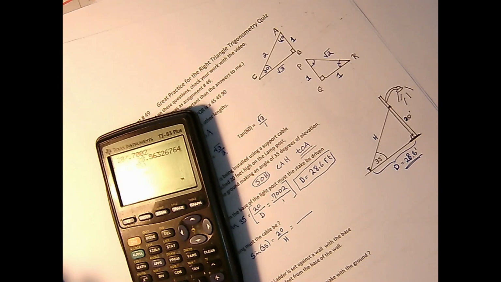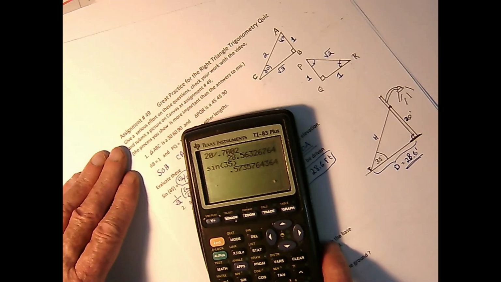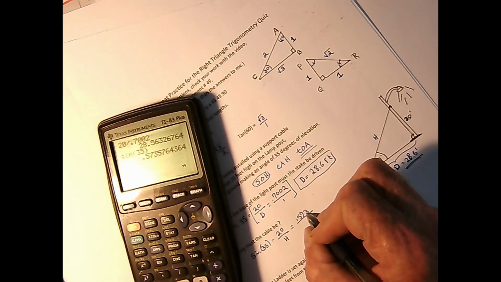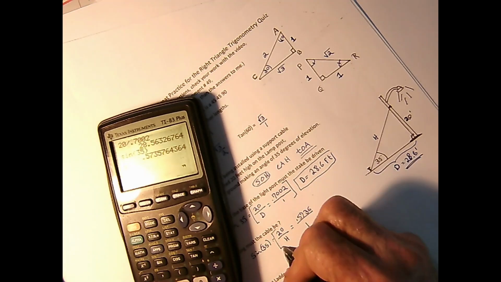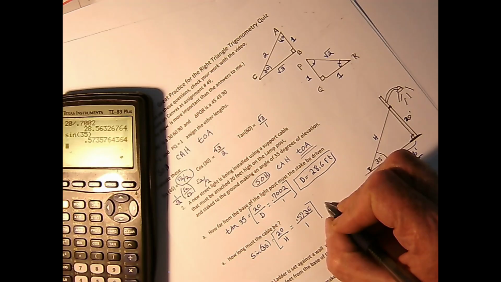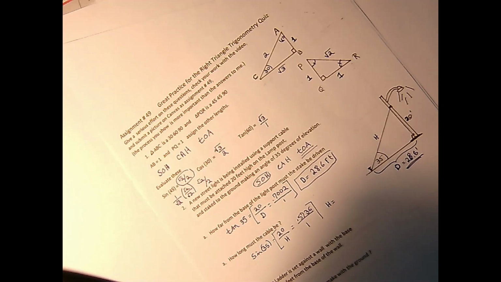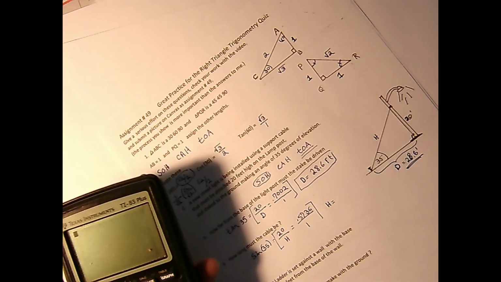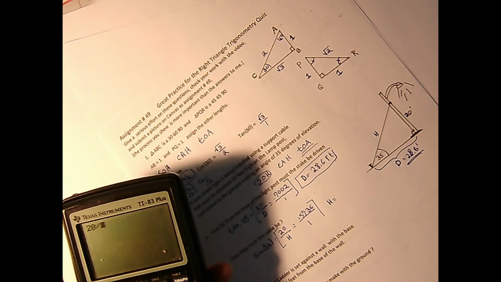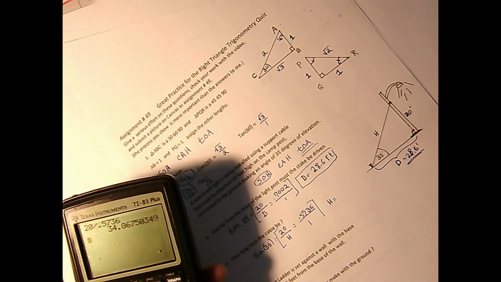And here I see that the sine of 35 is 0.5736 over 1. These things both equal the sine of 35, therefore equal each other. What would you do to get h from this proportion? 1 times 20 divided by 0.5736. Let's do that together and agree on that answer. 20 divided by 0.5736. So I think that must have been 34.9 feet long.